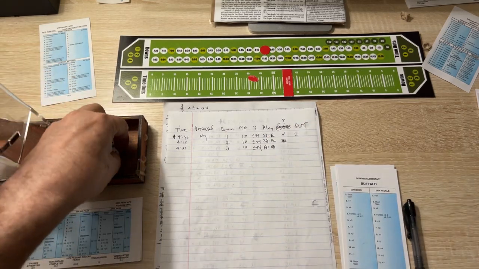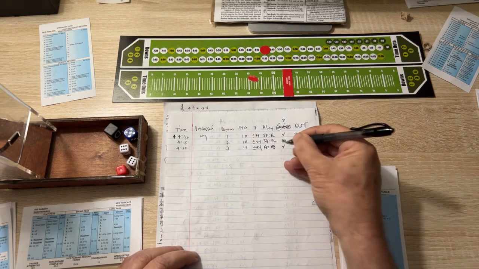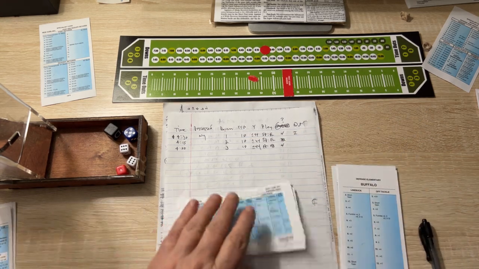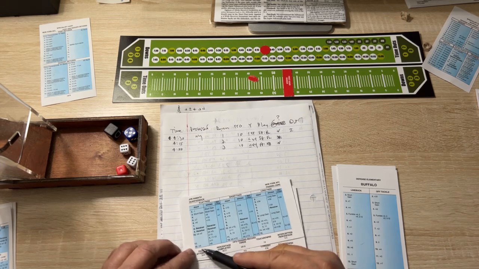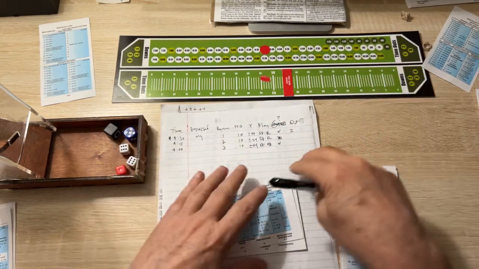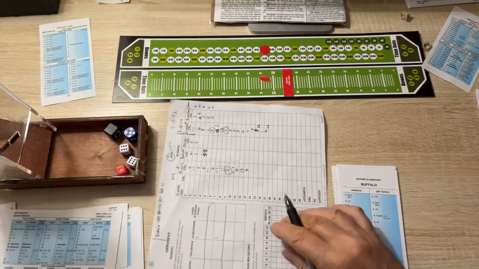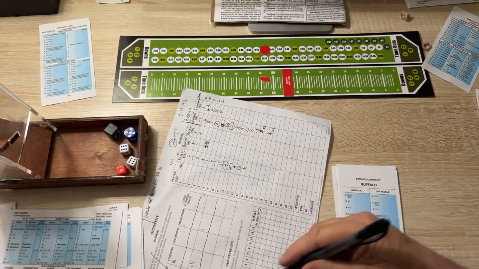Namath going back, looking for Boozer with a flat. Oh, they guessed correctly. It's a 112 Namath flat. And it's a 5-yard gain. And they're going to go for it. What do you think? We'll go for this?